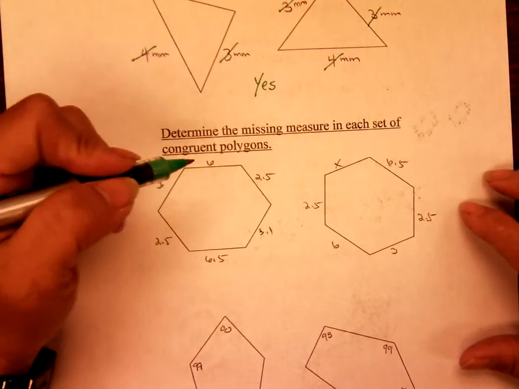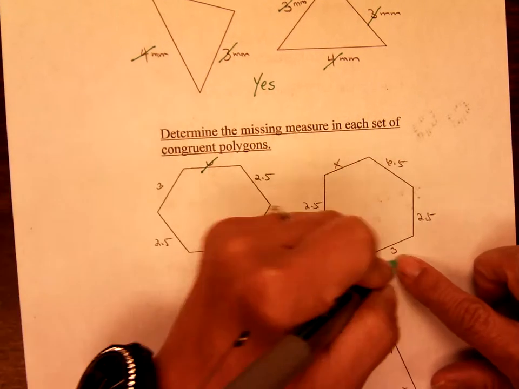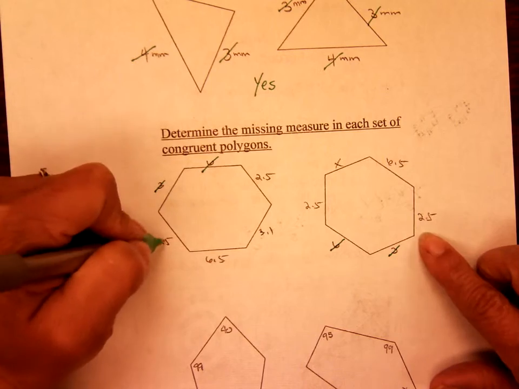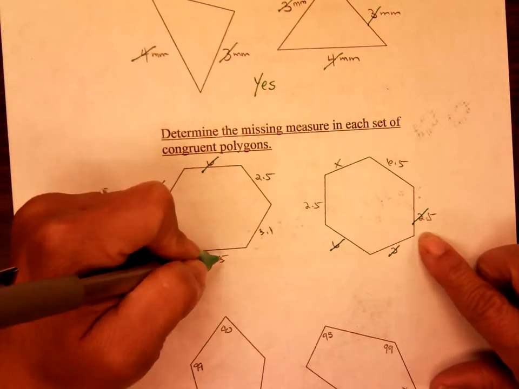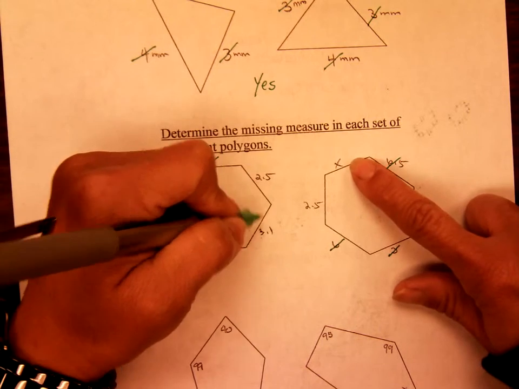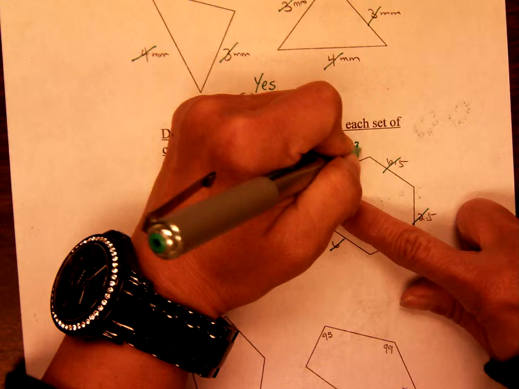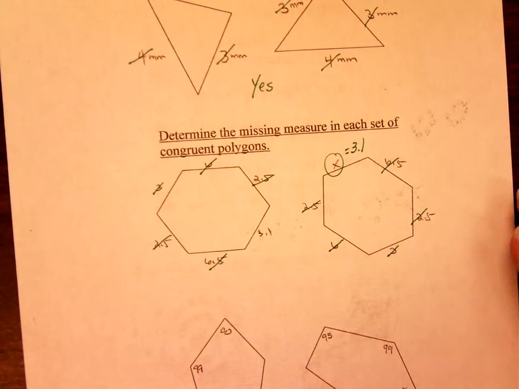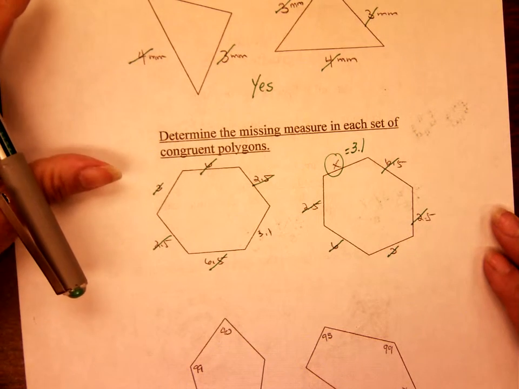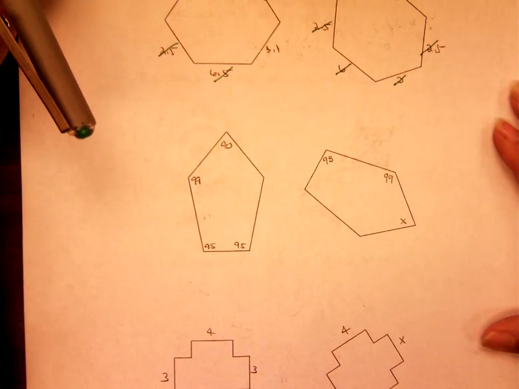So here I have a 6. I'm going to cross out this 6 and cross out this 6. Then I have a 3. So cross out the 3's. I have a 2.5. Cross it out. I have a 6.5. 6.5. This is your unknown, and then you have a 2.5. So this x has to equal 3.1 because all the lengths have to be the same for it to be congruent.